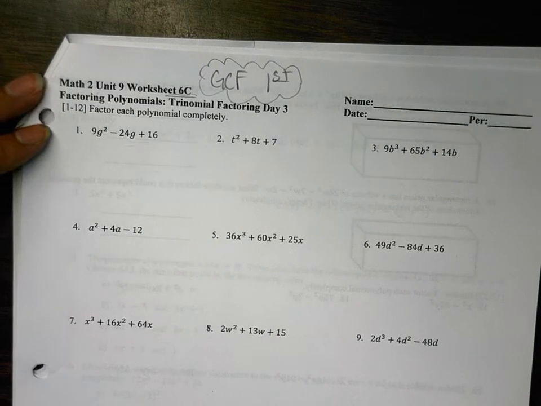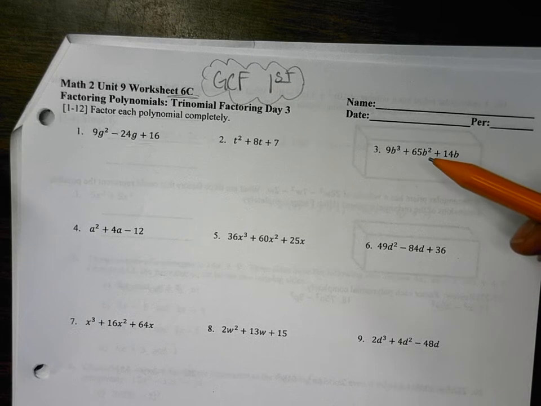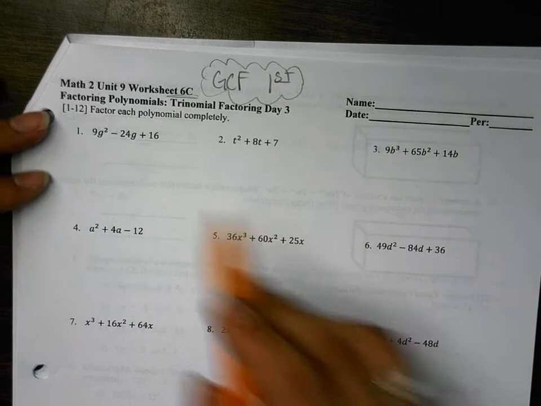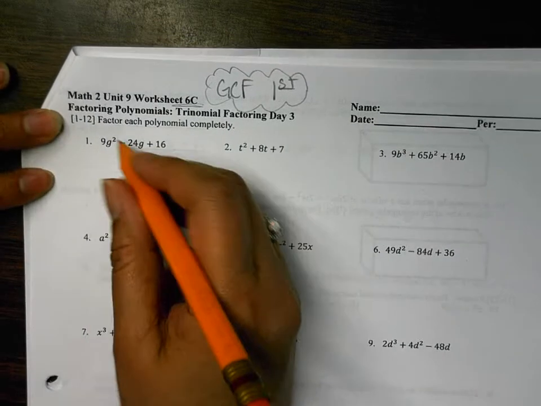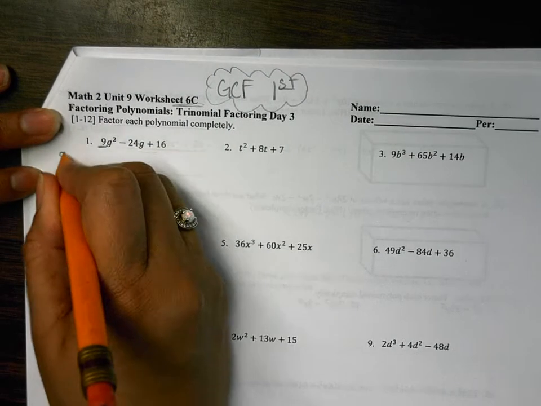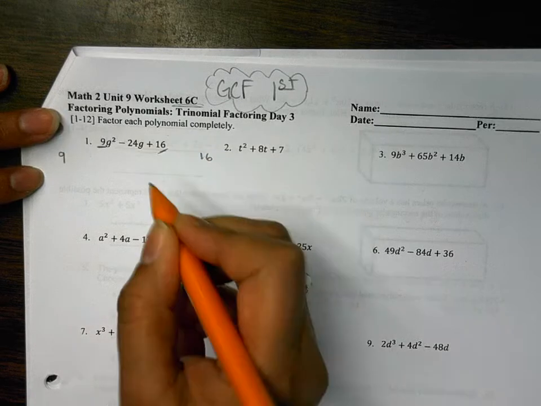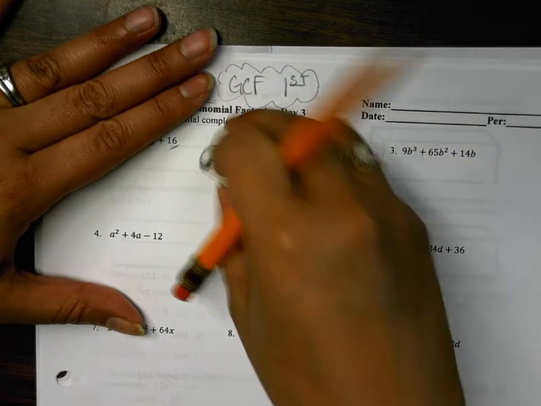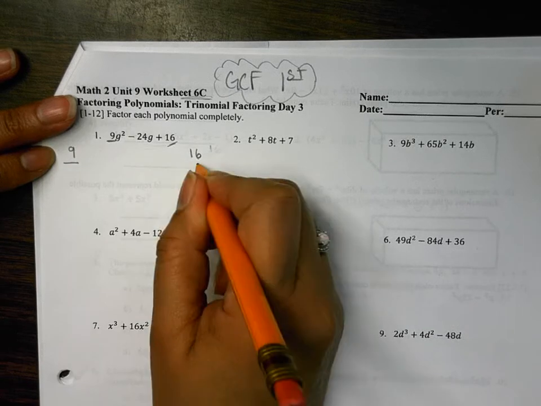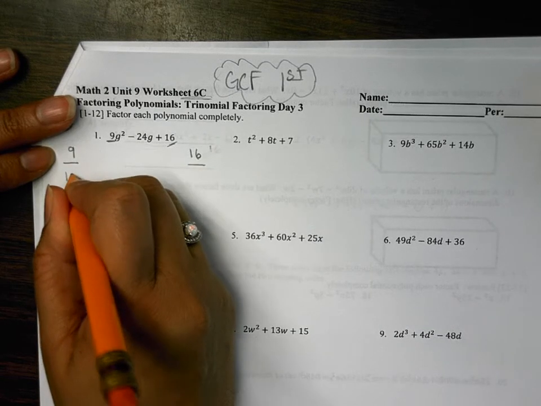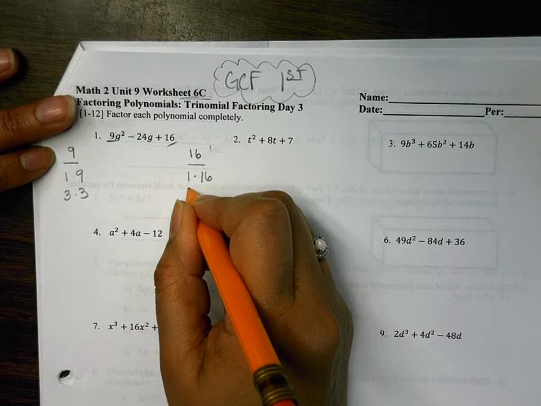No. All right, so is this a difference of 2 squares or a trinomial? There's 3 terms. Difference of 2 squares or trinomial? Okay, so that's where we list the factors of 9 and the factors of what? 16. Factors of 9 and factors of 16. Do I ever list the factors of the middle number? No.